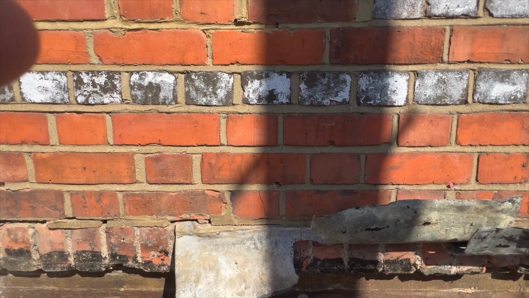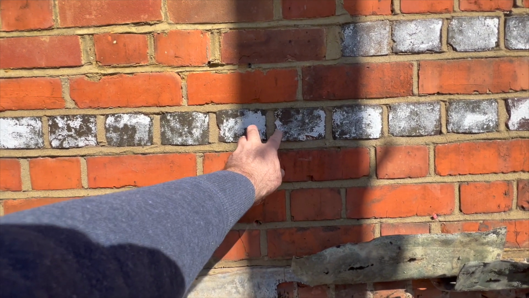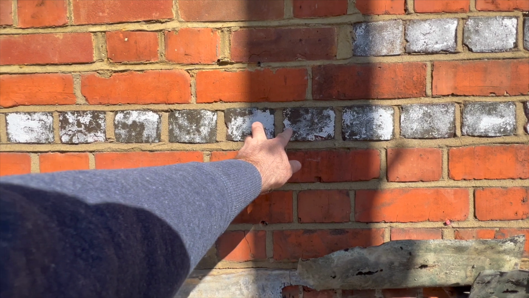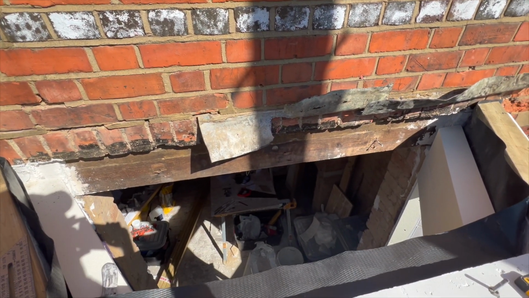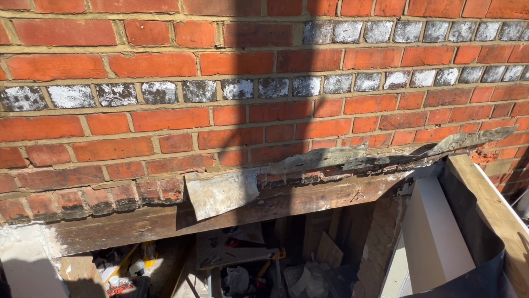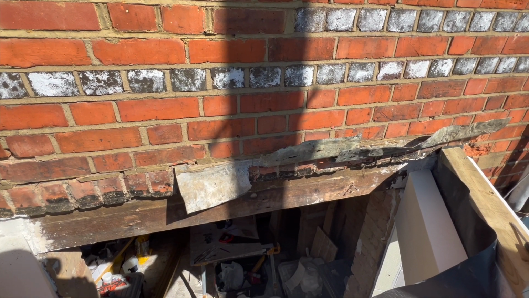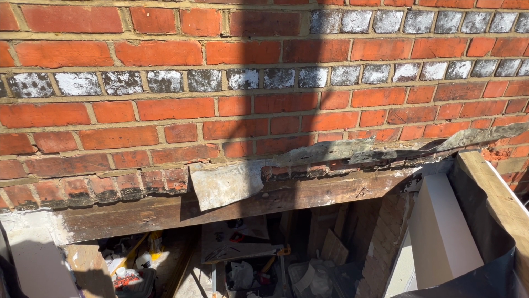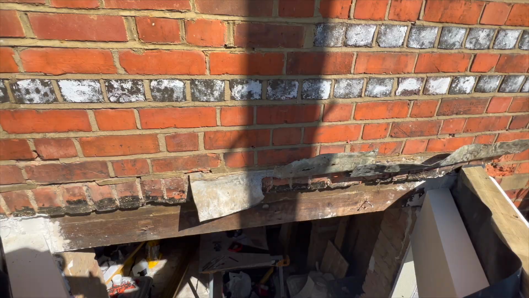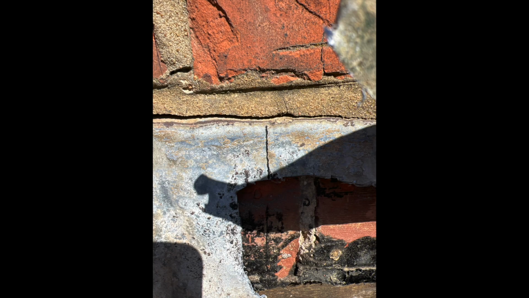Marked the centre, which is just there. That's going to be the centre of the ridge board, and my datum, everything comes from there. I used a few references to get this centre marking.